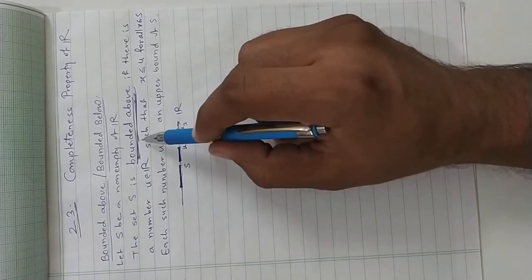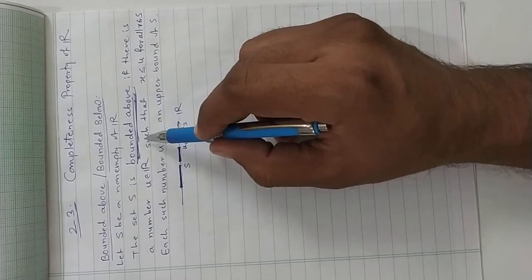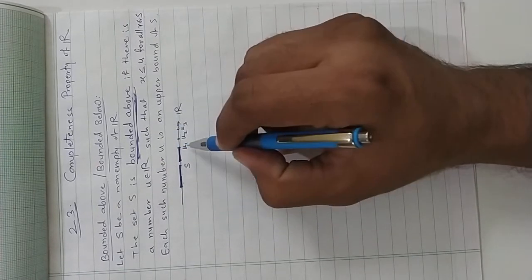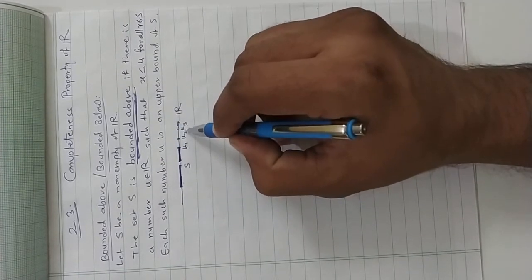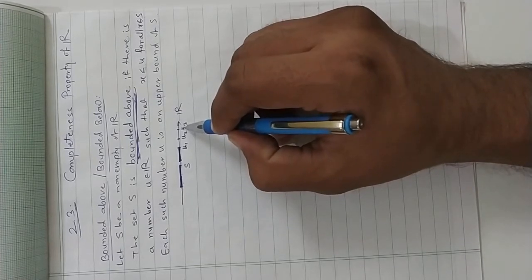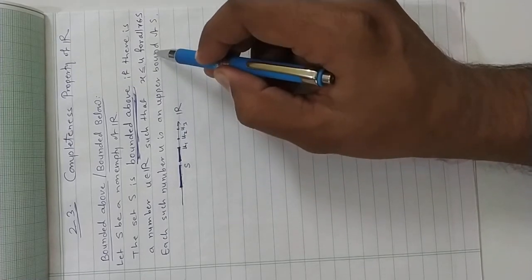So according to this definition of a bounded above set, the element U1 or U2 or U3 can work as an upper bound of the set.